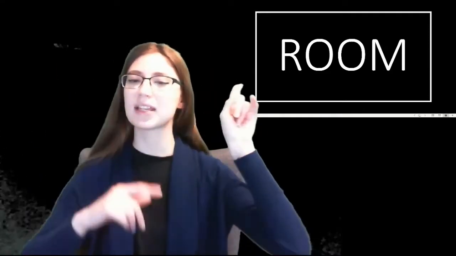Room. So for room, you kind of picture it as being a box like this. It has the two long sides and then the two short sides. So you're going to make the long sides first by taking two open B hand shapes with your palms facing you. Your non-dominant hand, my hand with my ring on it, is going to be away from your body with your dominant hand closest to you. So you're going to start off like this. Okay, we got those two walls. Long walls are in place. Then you're going to flick your hands out to show the two shorter walls of the room. Room.